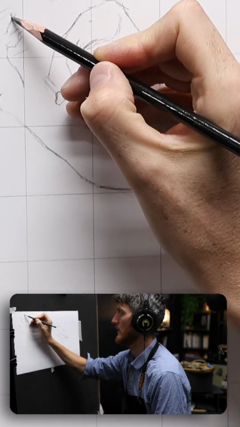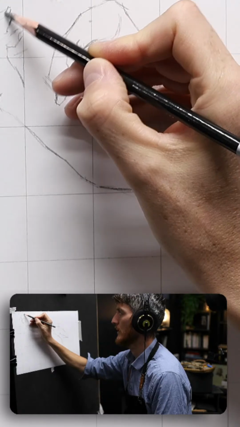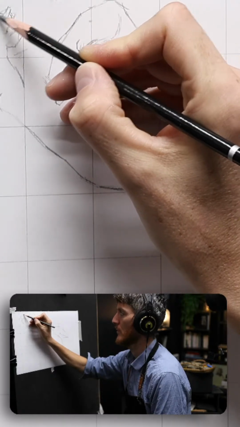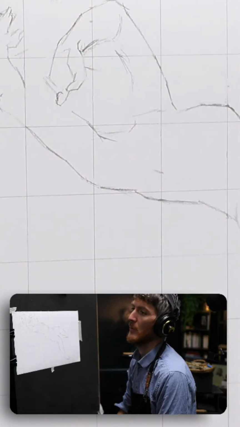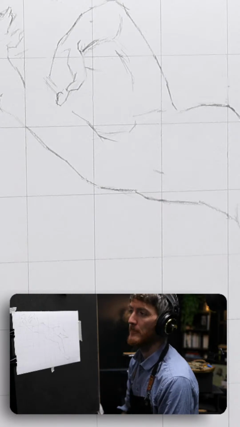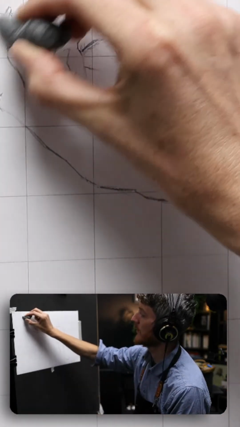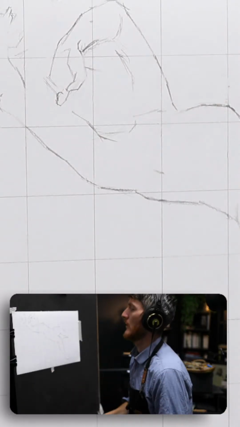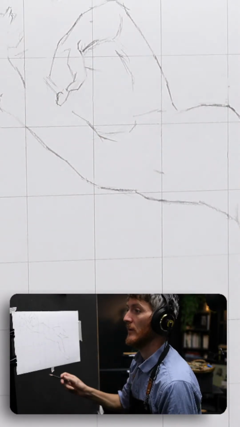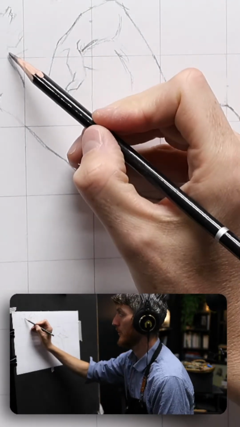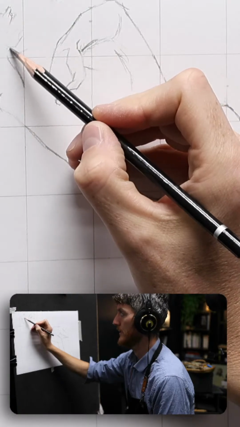Just as a hand study, this drawing would be worth it. Okay, so I'm gonna have to spend more time on this one. This is a beast.